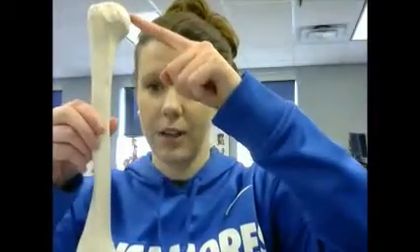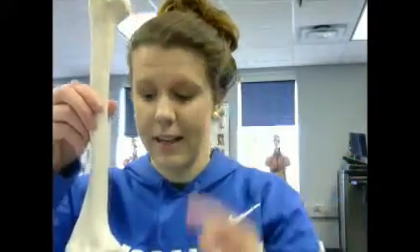Next, we're going to go for the humerus, and we want to make sure we look at the head of the humerus, which needs to be facing medially, and the olecranon fossa, which needs to be facing posteriorly. So we know that we have a what humerus right here? Correct, a right humerus.